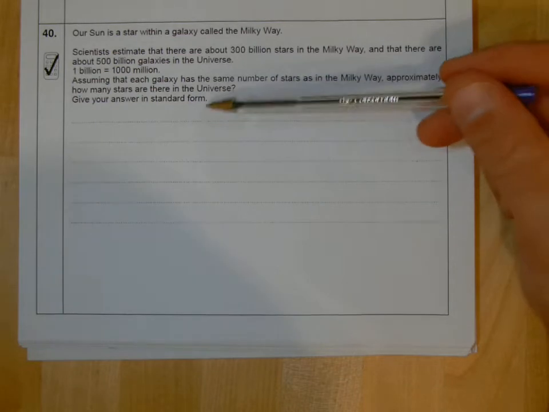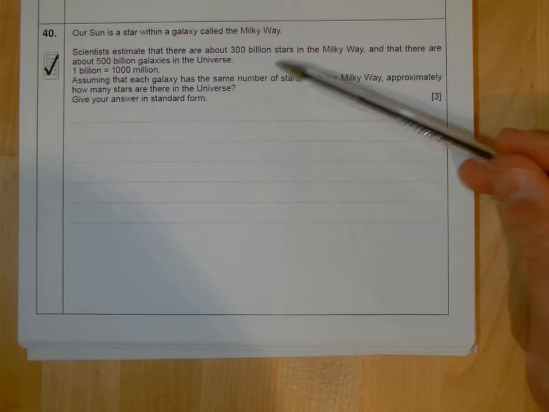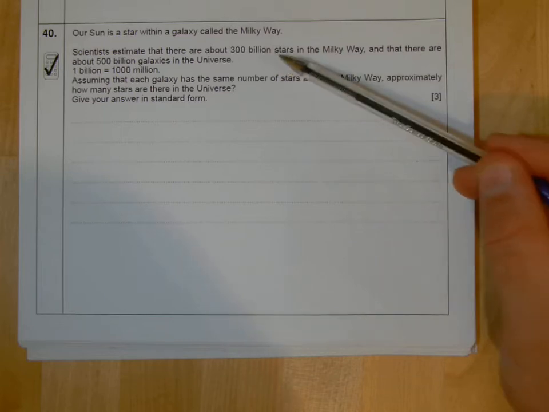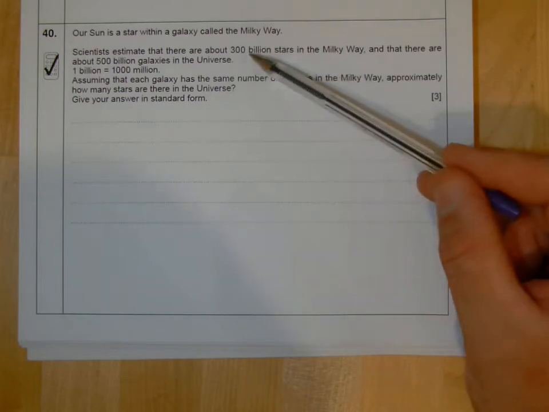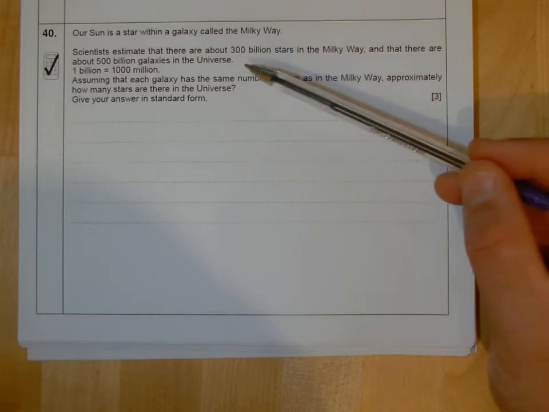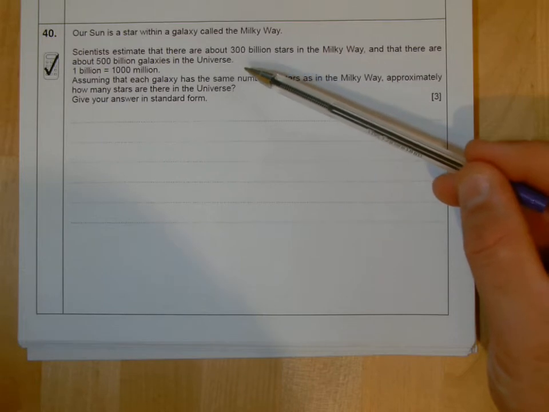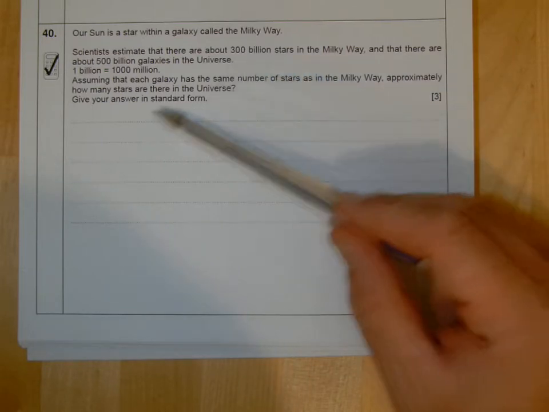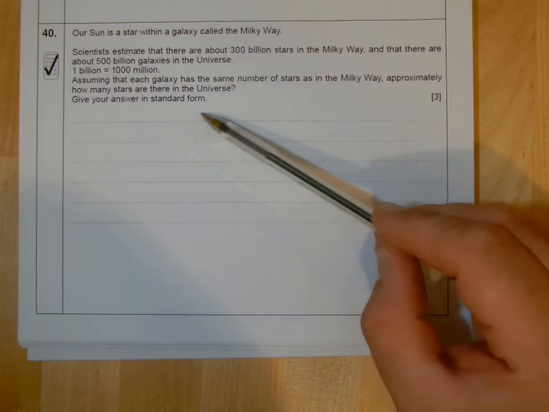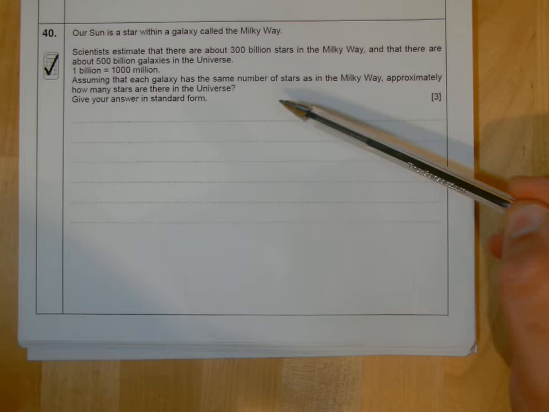Okay, so we've got to give our answer in standard form here. Okay, but when you look at the numbers here, it says the number of stars in the Milky Way, 300 billion stars. Well, that word billion, obviously it's given the number in terms of words. Okay, we need to have the numbers in figures, right? Otherwise you're not going to be truly answering this question. Okay, in standard form you don't want to have the word billion after it, or million.